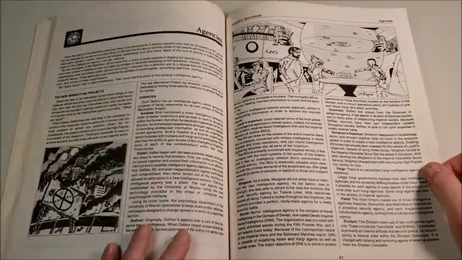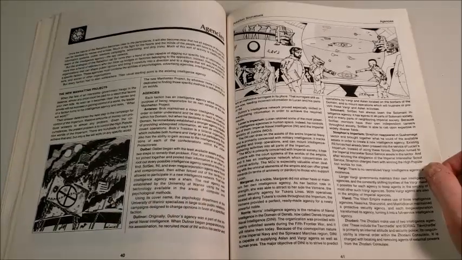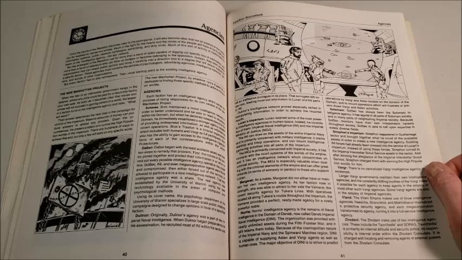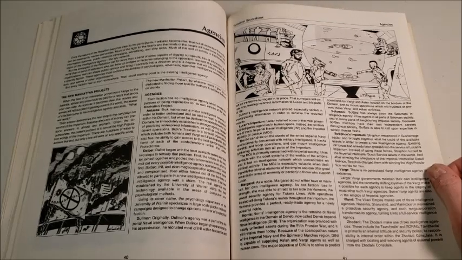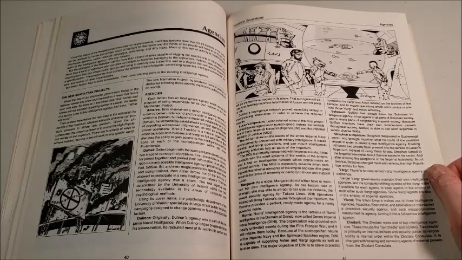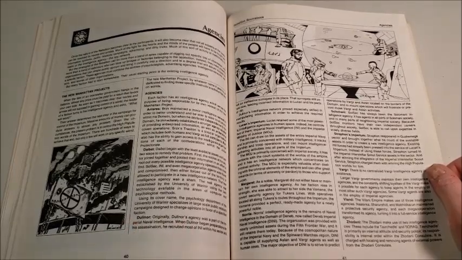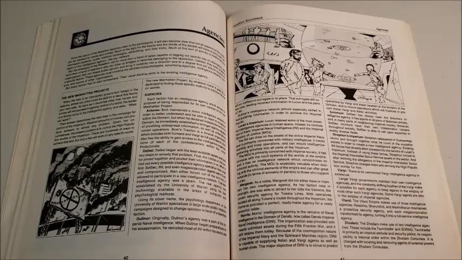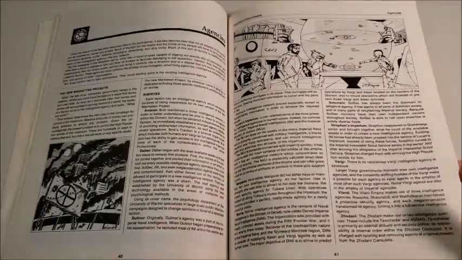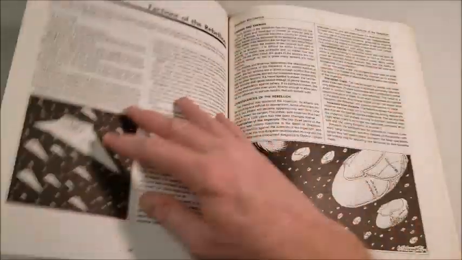And then the various agencies. Who is doing what when. What projects might have been going on. How the Vargir reacted. How the different intelligence agencies responded to the community. And this goes into more of that too. Now, some of the intelligence agencies had been brought out in various products in Classic Traveller, but again, this is information that can be used anytime in Traveller.